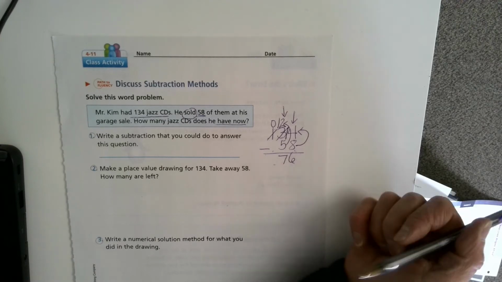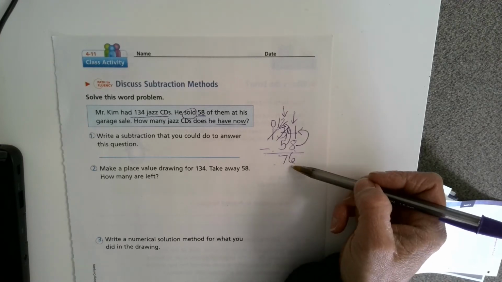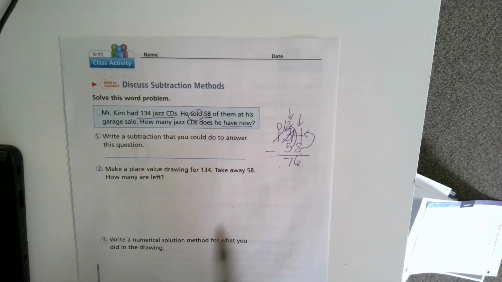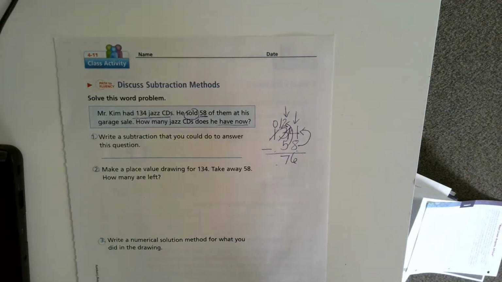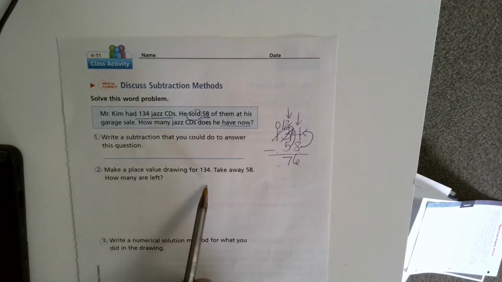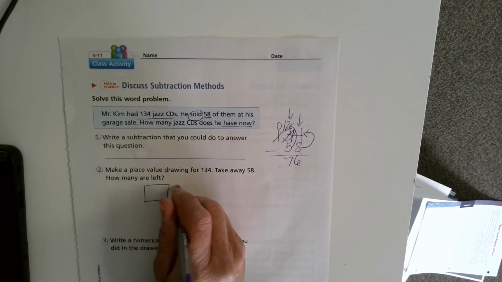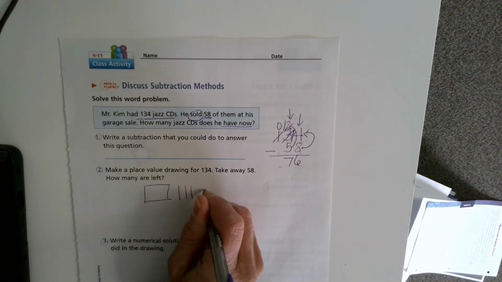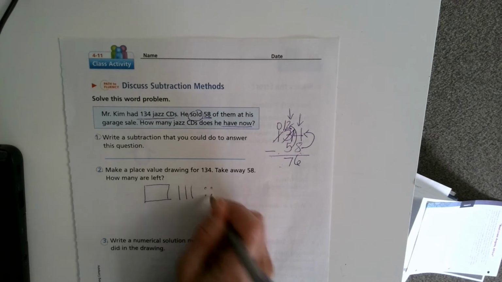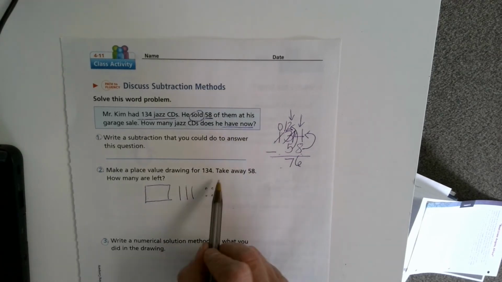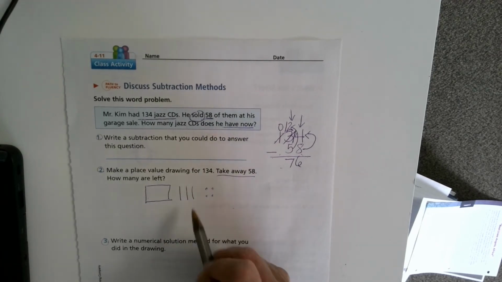So now I want to check my work. Is that the correct answer? So I'm going to make a place value drawing, just like I did for addition, but it'll look different because I'm doing subtraction. So I have to draw 134. So here's my 100, my 10, 20, 30. 1, 2, 3, 4. I have 134. I need to take away 58.